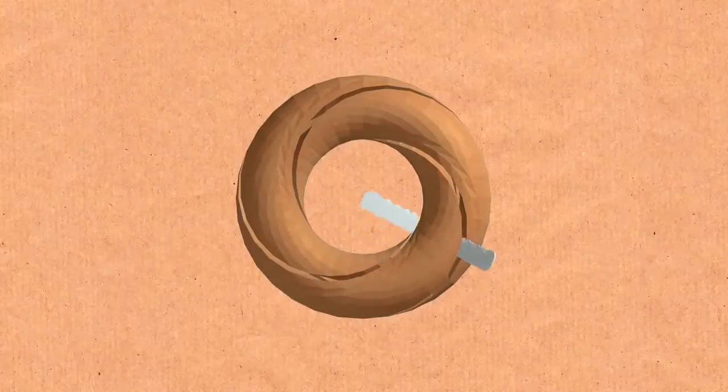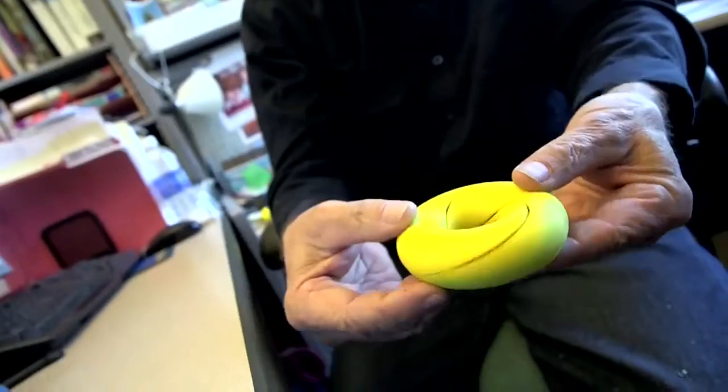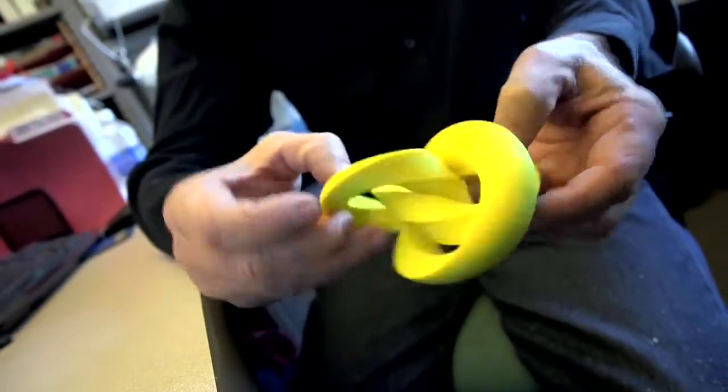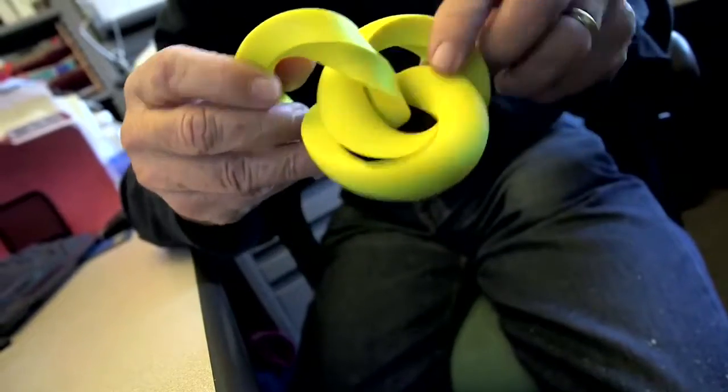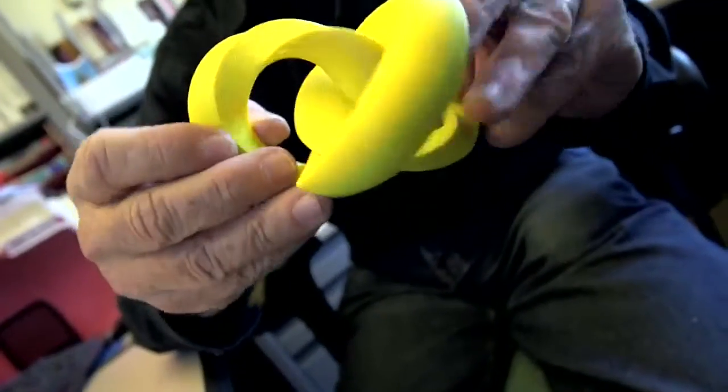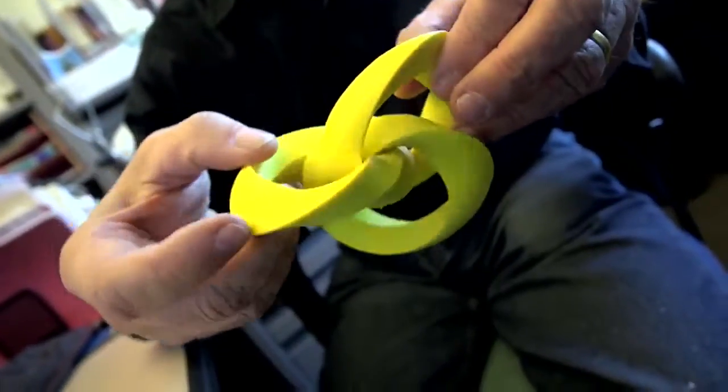It's kind of important to do it that way. And then we get this, and you can see those spiral cuts. You don't quite know what to expect until you shake it loose. And now we can see we have 3 of those pieces all interlinked.